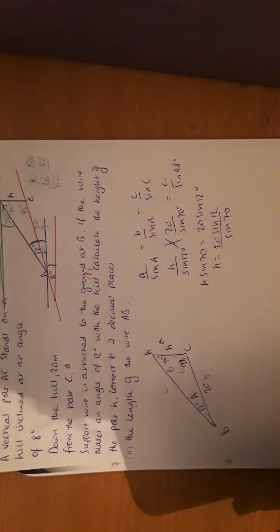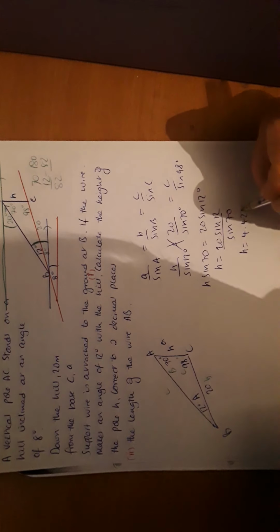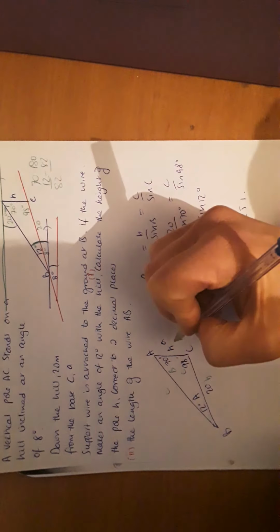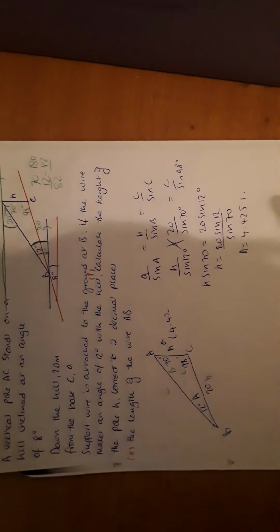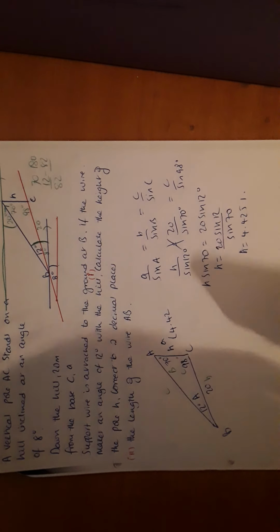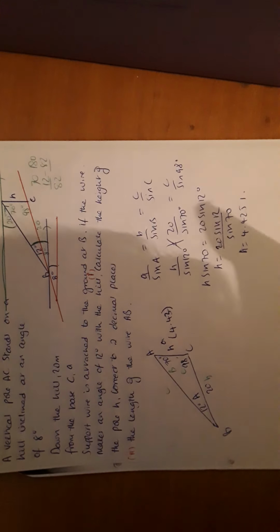So you can see the difference when you'd use either the sine rule or the cosine rule. So H anyway is equal to 4.4251. So there's your H, correct to 2 decimal places, so I'll say 4.43. Right, and then find the length of the wire AB.